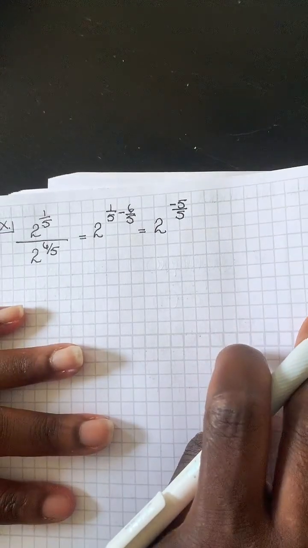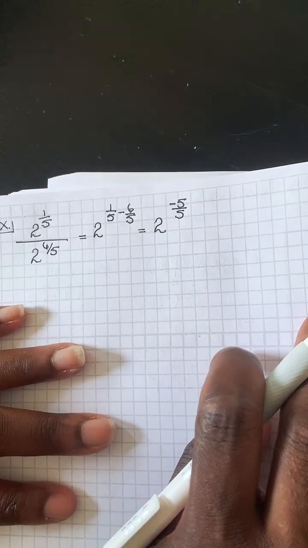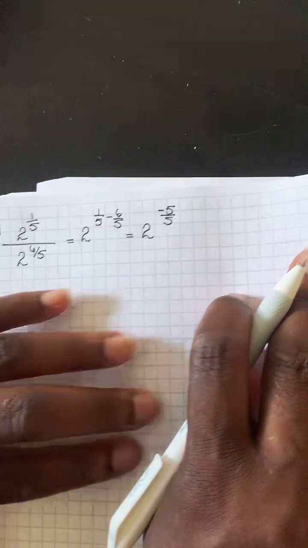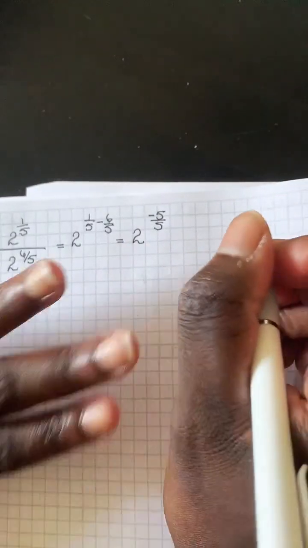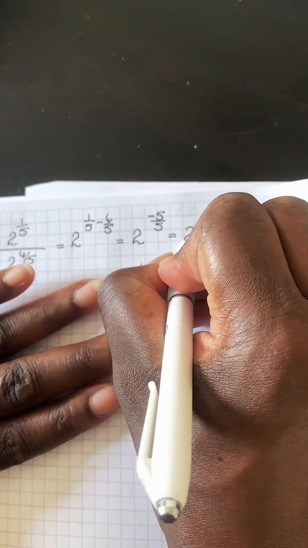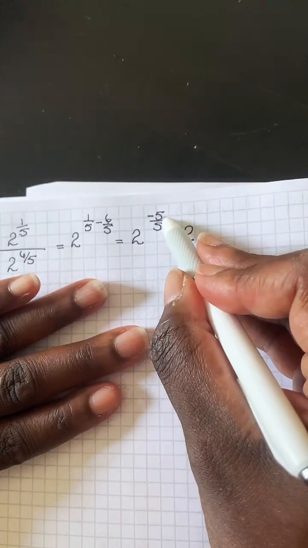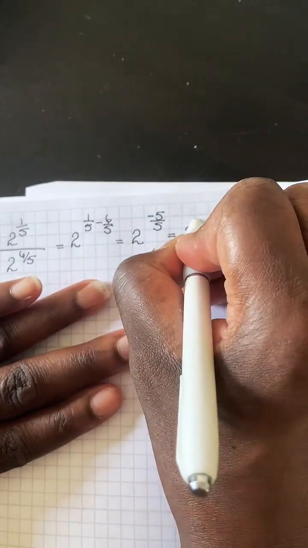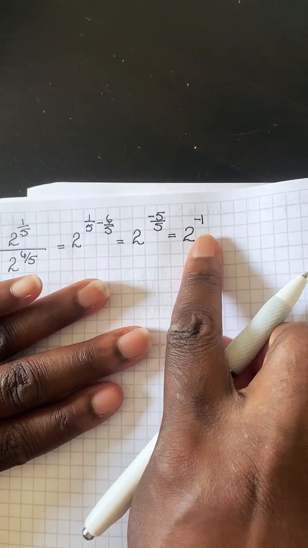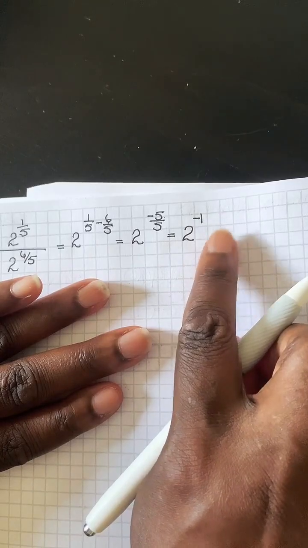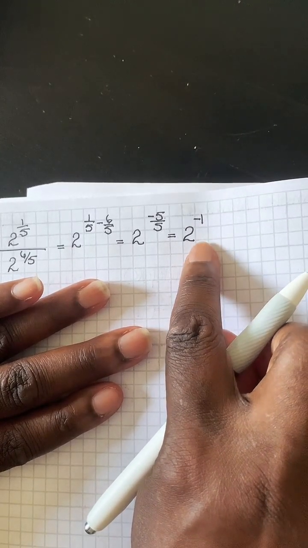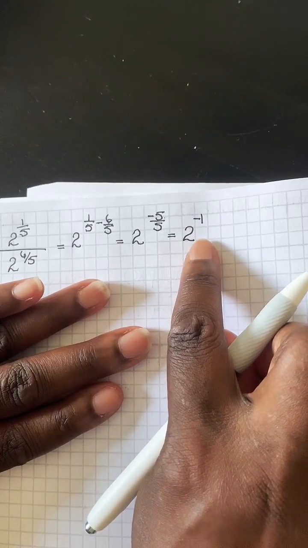Not 2. Be careful. You did everything perfect up to that point. You had your 2, and you told me that -5 divided by 5 gives me a -1. I have a negative exponent. Yes, thank you. So we have a -1.